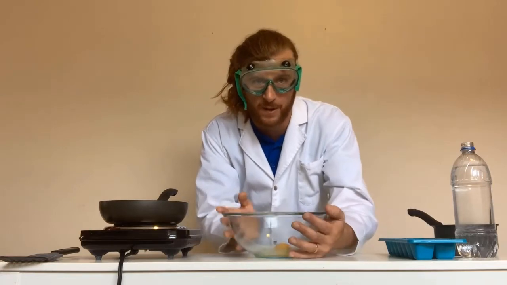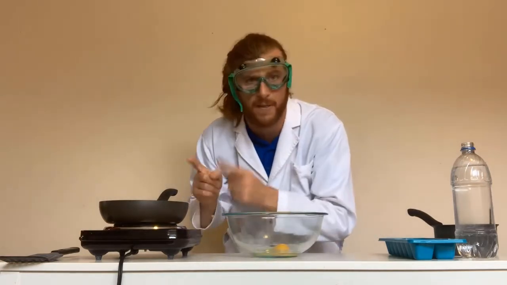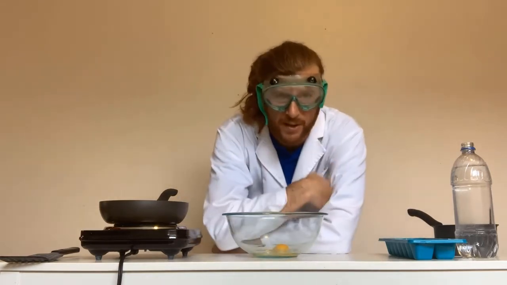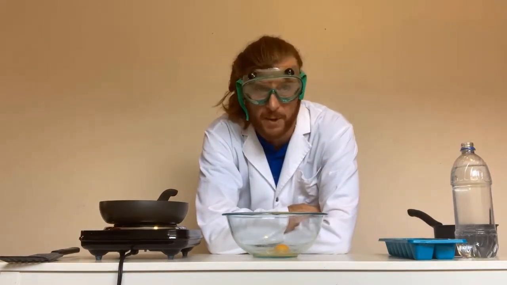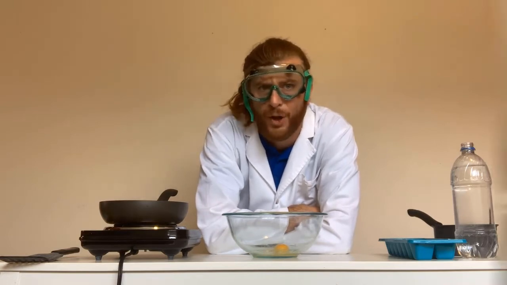Alright, finally time to cook some eggs. They look like they're in a liquid state right now. I wonder what's going to happen when I cook them on the hot pan. Do you think they're going to change? Are we going to be able to undo this change? Will this change be reversible?